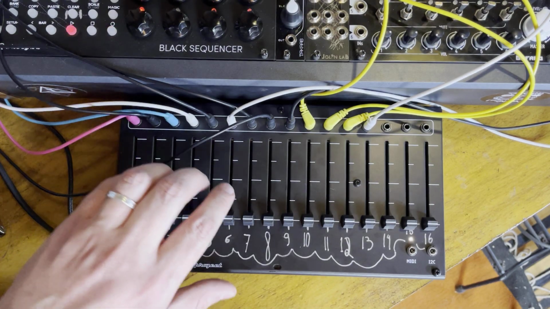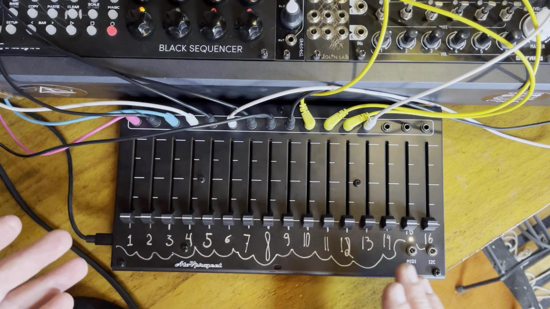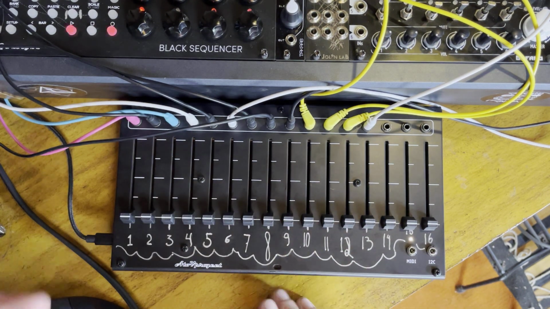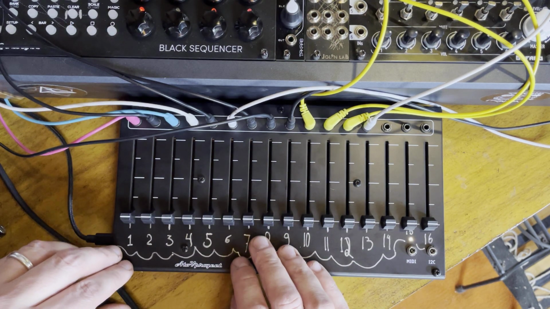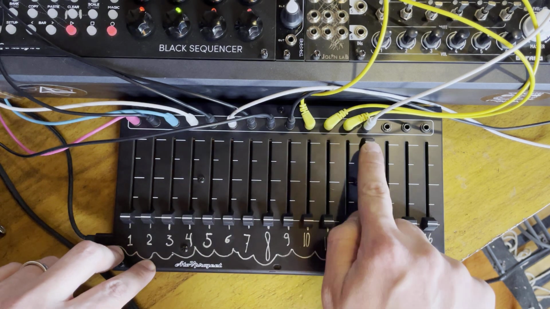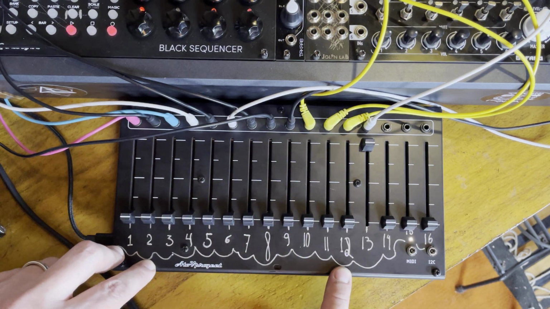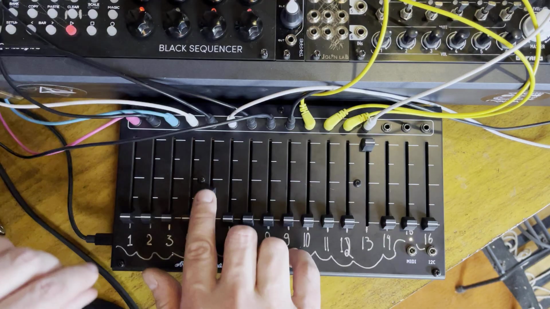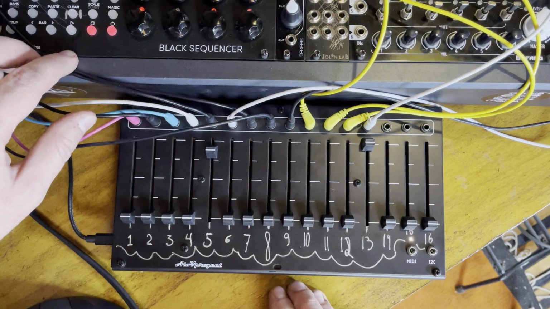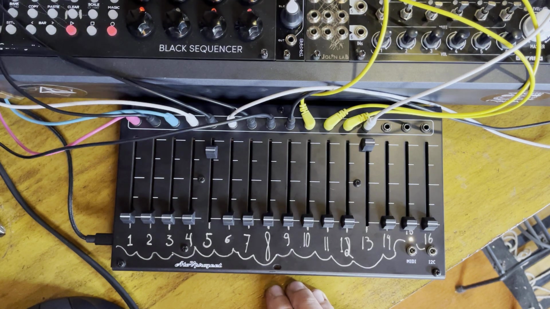So let me quickly explain the patch. It's basically just a simple melodic voice, but it has a lot of sound shaping variation possibilities, right? So here's my overall volume, which is channel 13. I should open up my filter, which is number 5 over here, and I'm going to trigger my sequencer.